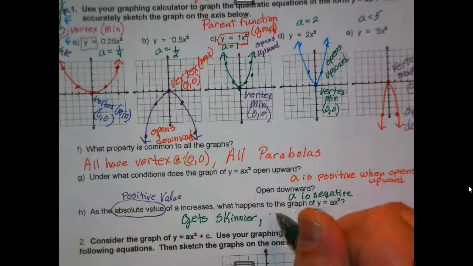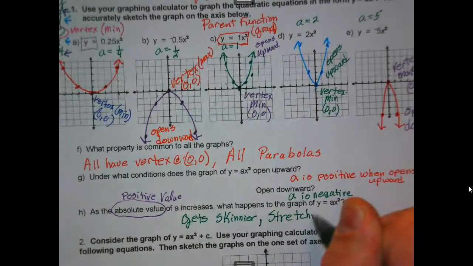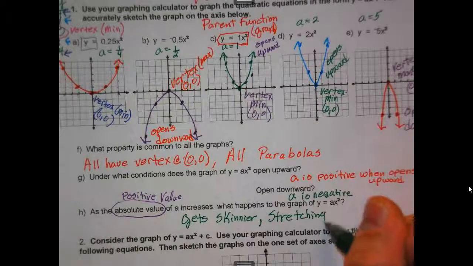In mathematics, we call that stretching, and we'll stop here. Stretches, stretching.